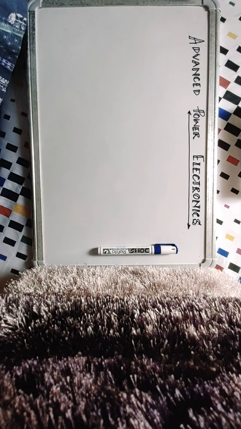Since my area of expertise lies in AC to AC converters, I might introduce a little bit of AC to AC converters to you towards the end of this course, since that is not part of undergrad studies. So it'll just be a brief introduction.